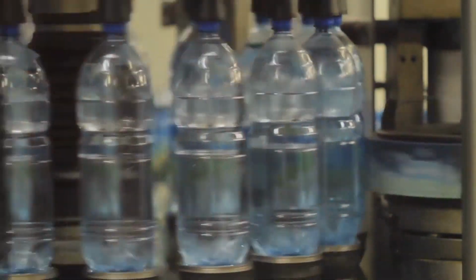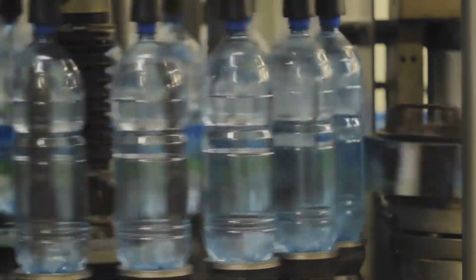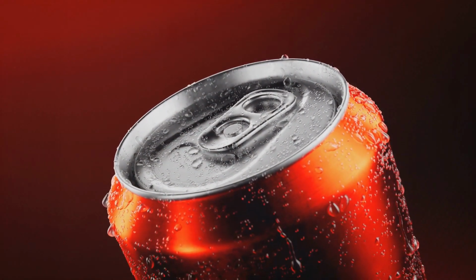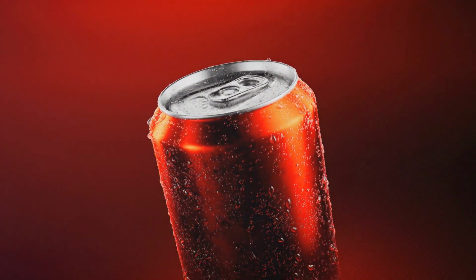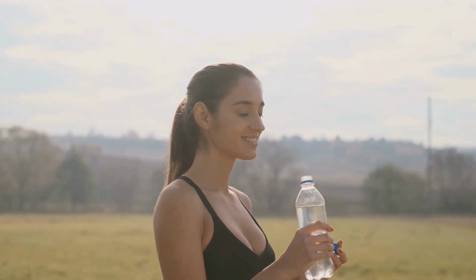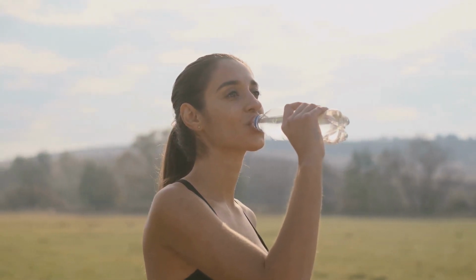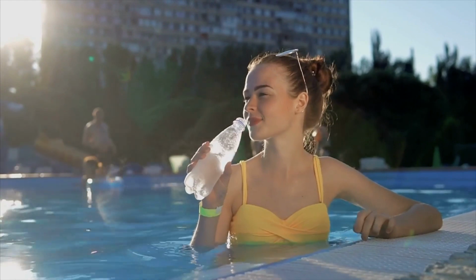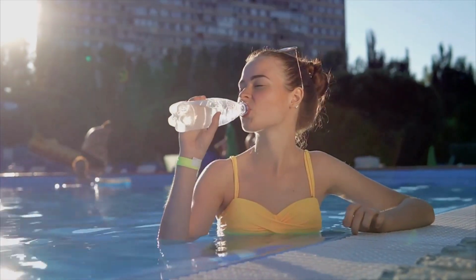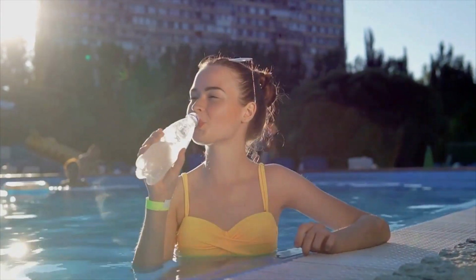In the 20th century, the rise of soft drinks saw a decline in the popularity of sparkling water. However, in recent years, with people becoming more health conscious, sparkling water has made a comeback. It's now seen as a healthier alternative to sugary drinks, offering the same fizzy satisfaction without the calories. So, whether it's a can of your favorite brand or a glass from a natural spring, the next time you enjoy a sparkling water, remember the fascinating journey it has taken to get to you.